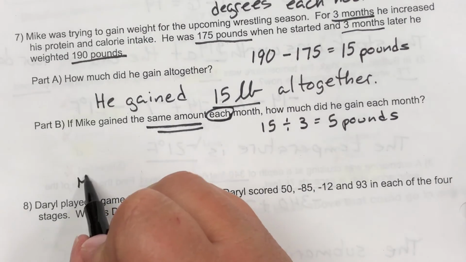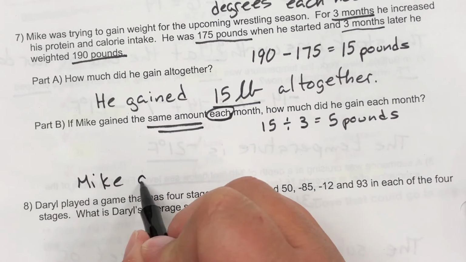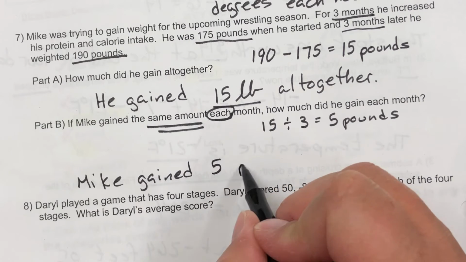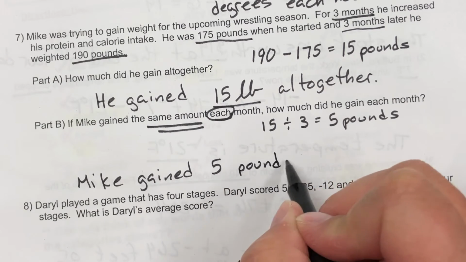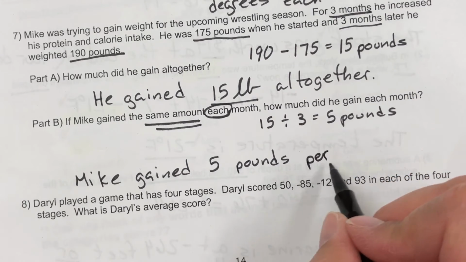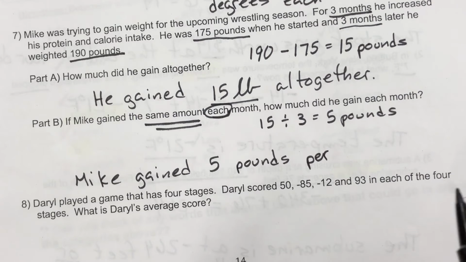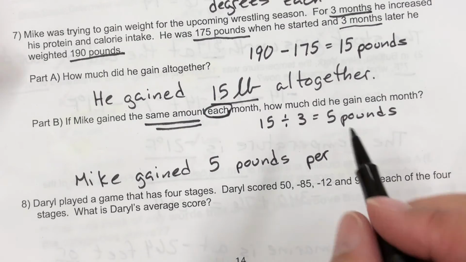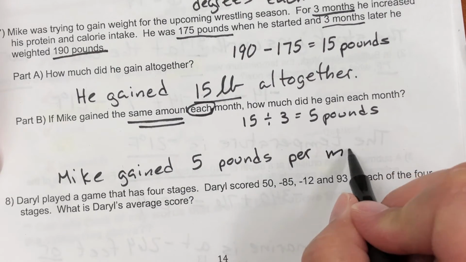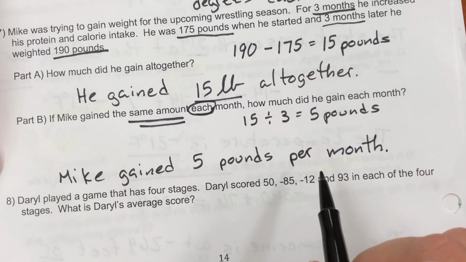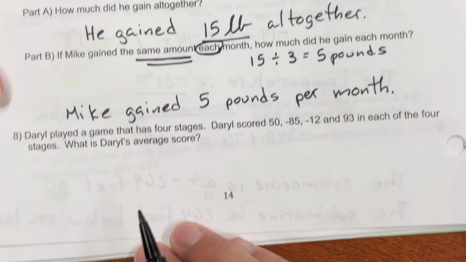So Mike gained 5 pounds per month. Per is one of my favorite words. It means for one. So if I'm using it for months, it's for 1 month. So per month. That's going to come in a lot. That's like a little abbreviation that we're going to use a lot this year.